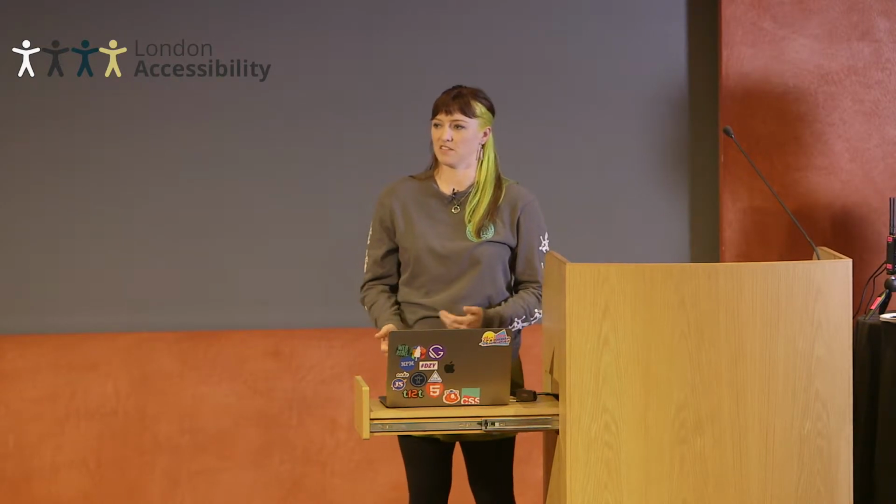I co-run the Accessibility Seattle group, so I love coming to accessibility meetups just because we hear about such great things that we can use in our work, regardless of what role we have.